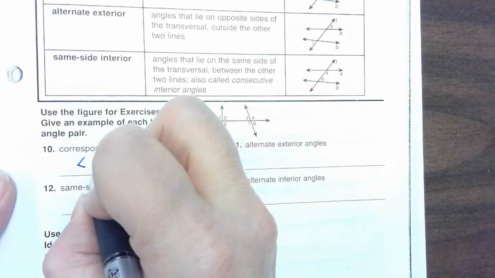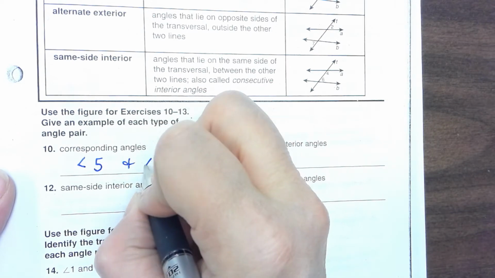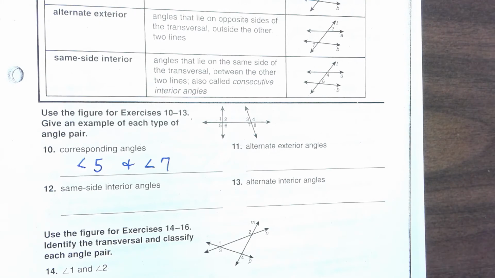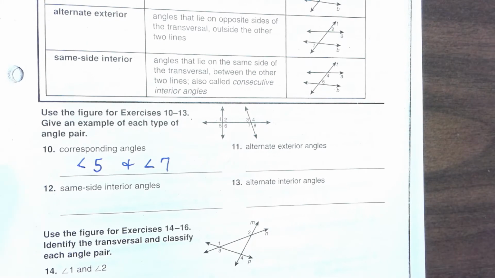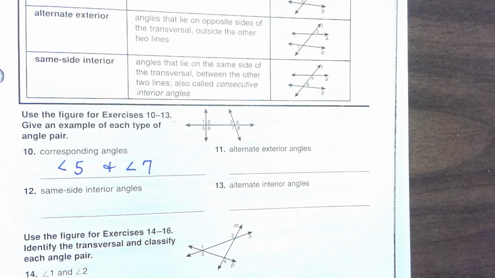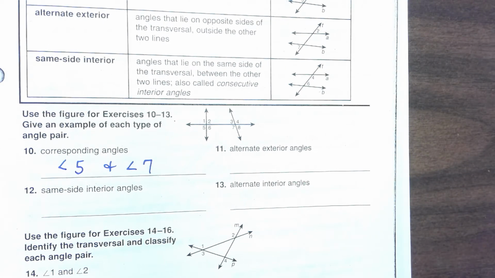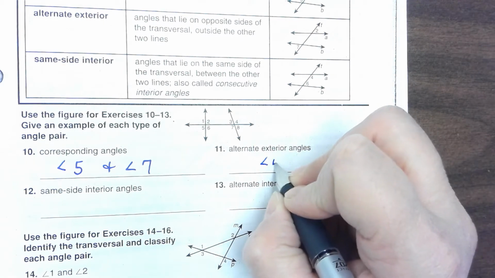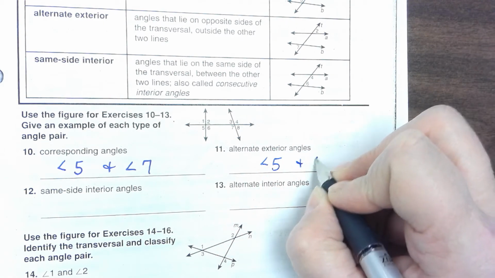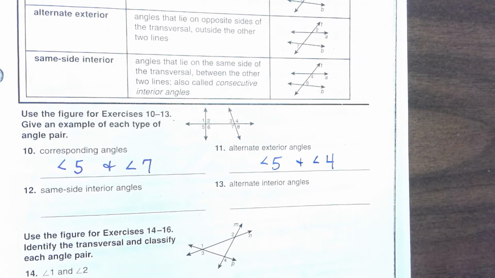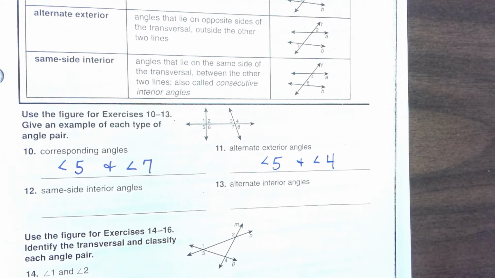Angle 5 and angle 7. I'm just going to put those down there. 5 and 7 corresponding. Okay, alternate exterior angles. Alternate means opposite sides of the transversal. So I'm going to do angle 5 and angle 4. They're both on the outside on opposite sides of the transversal.